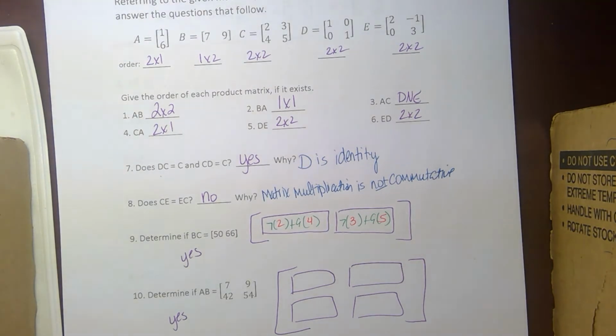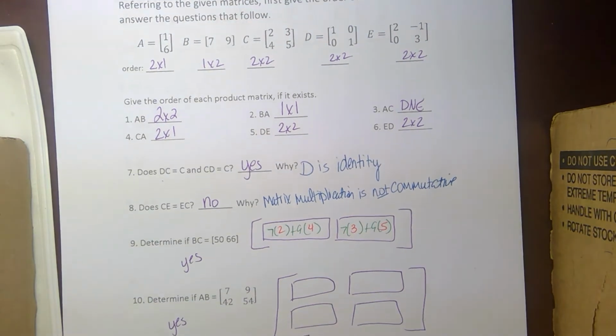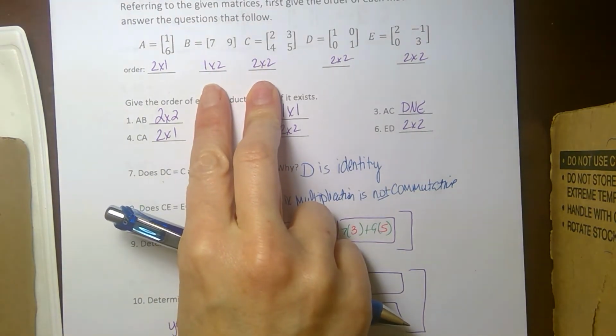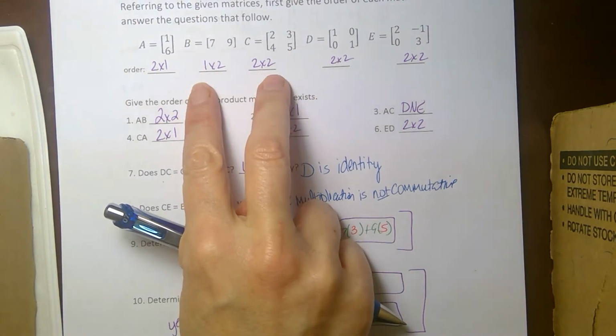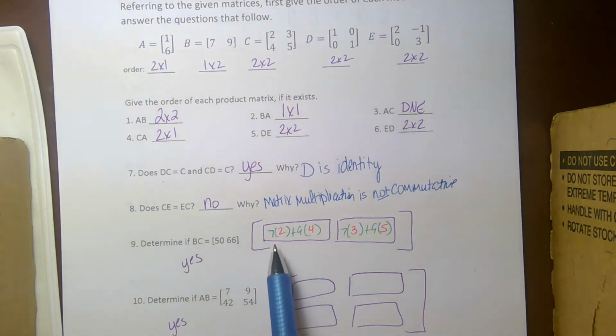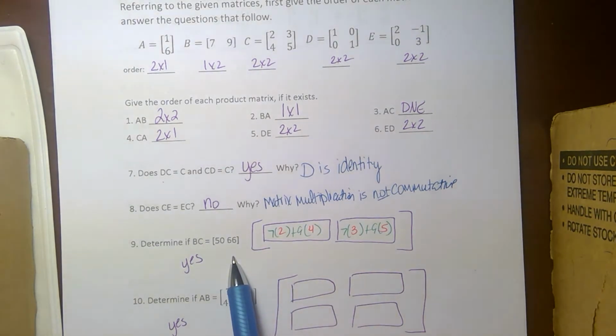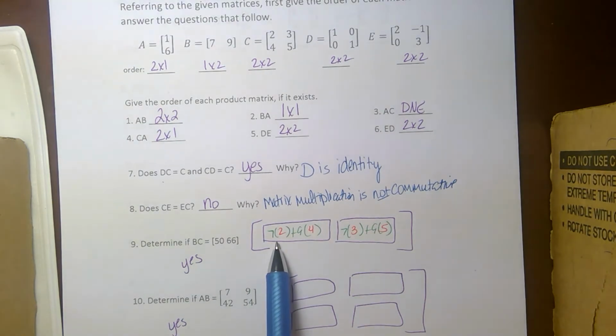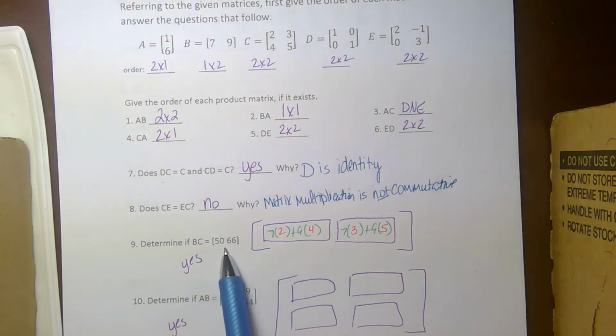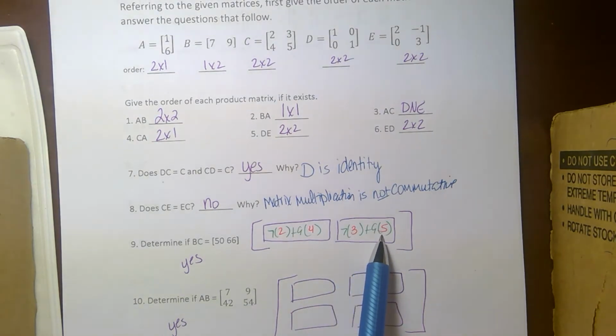All right, 9 asked us to determine if this is true, if the product BC is equal to this matrix 50, 66. Well, look at B and C. First, determine if I can find that product, and I can. Those inner numbers match, so the size will be a 1 by 2, 1 row, 2 columns. Well, that looks good. So now we just need to fill in values to check if these are the correct values. When I fill in the arithmetic, I get 14 plus 36, which is 50, and 21 plus 45, which is 66. So that is true.